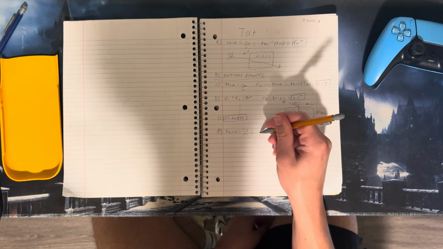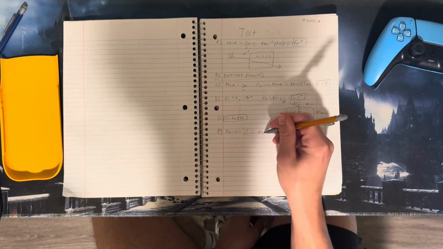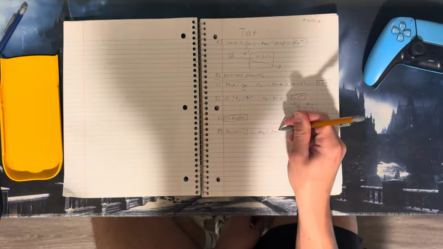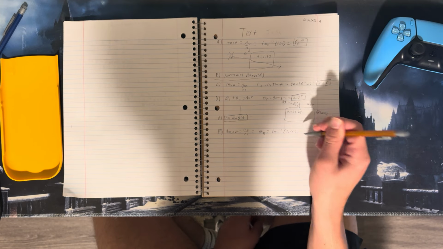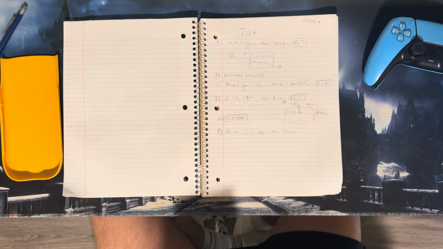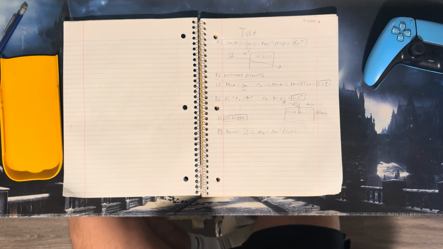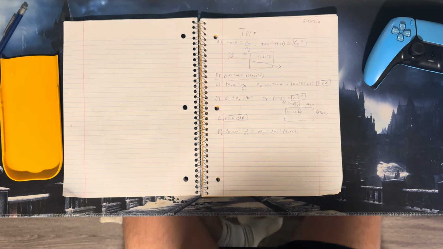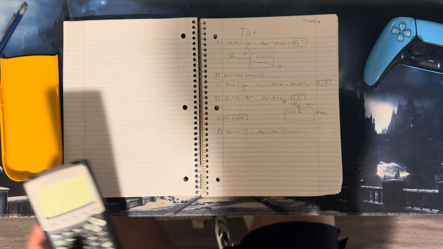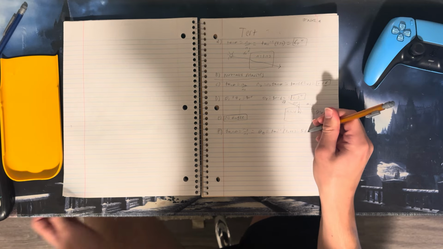We're looking for the angle, so angle equals tangent inverse of the given n, which is 1.66, which equals 58.9 degrees.